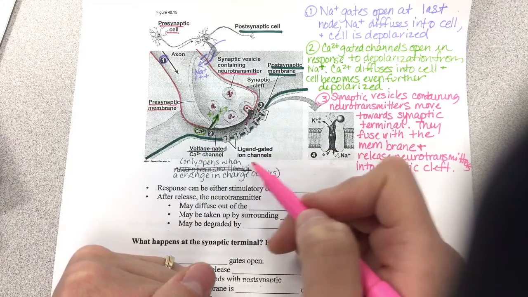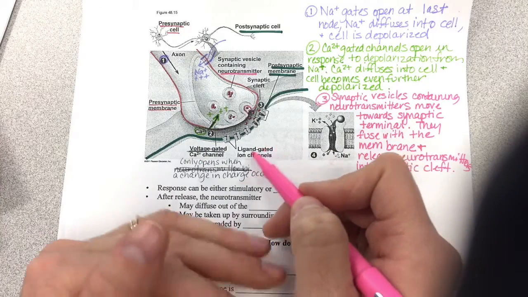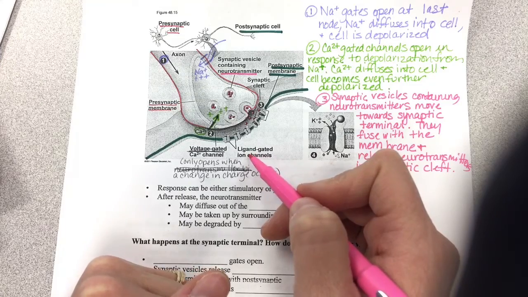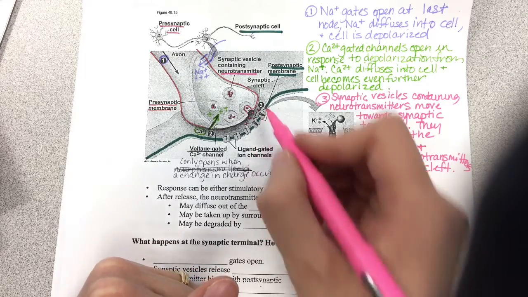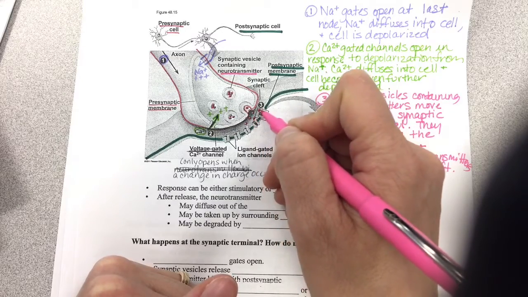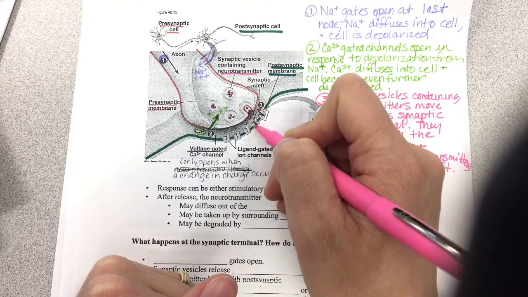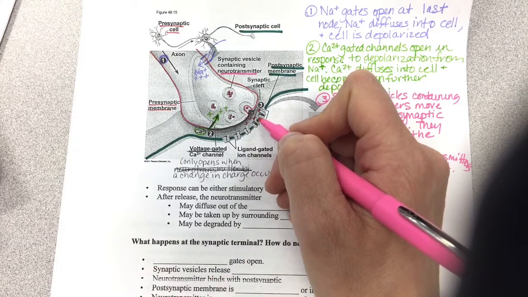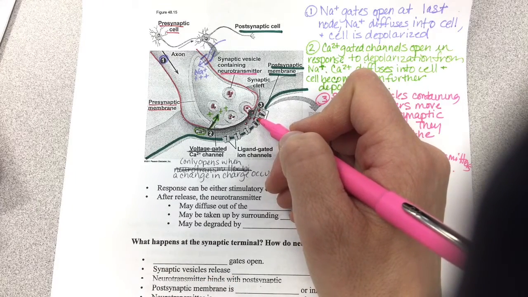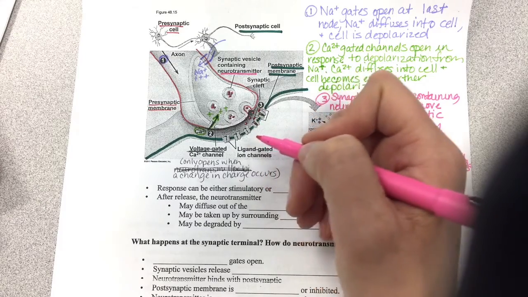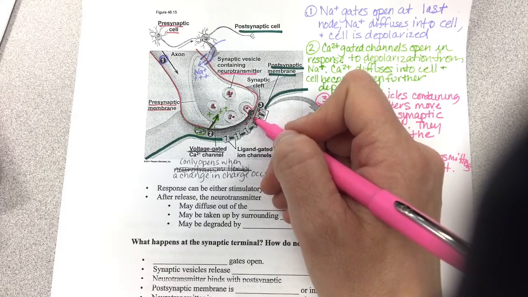A ligand-gated ion channel means they open and close depending upon whether a ligand is bound to it. And what we see here for these two, do you see these two neurotransmitters have bound to a special spot on these gated ion channels? And so these are going to open due to that ligand binding to it.